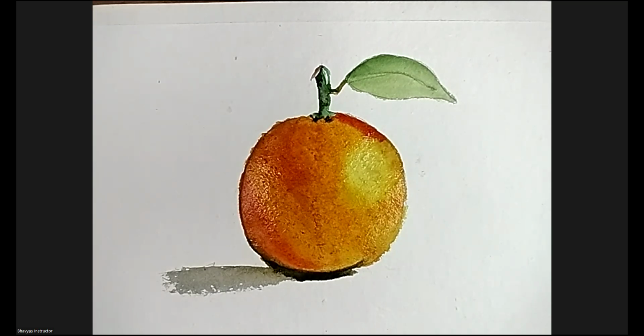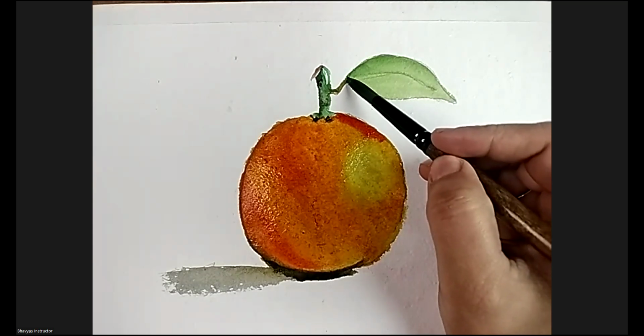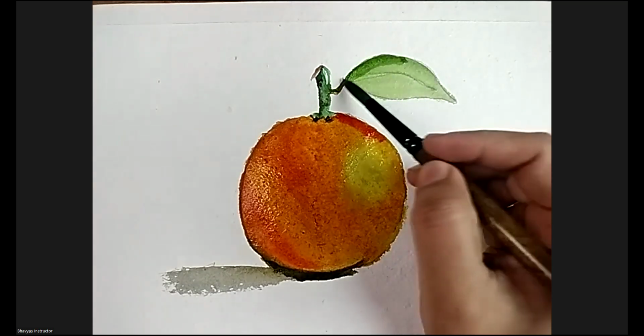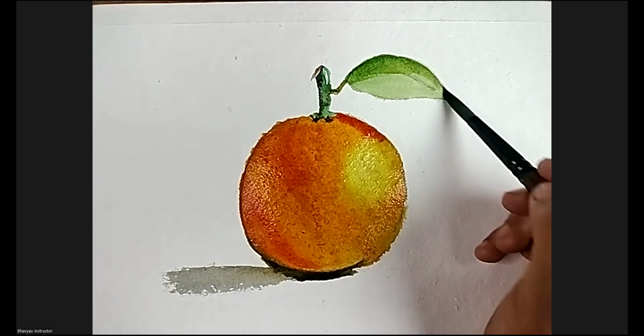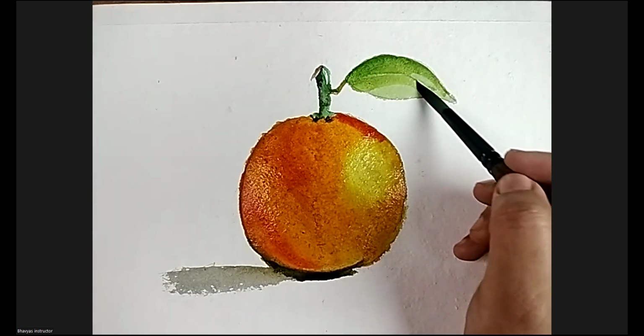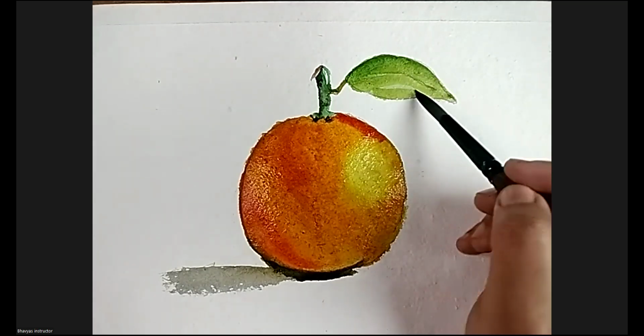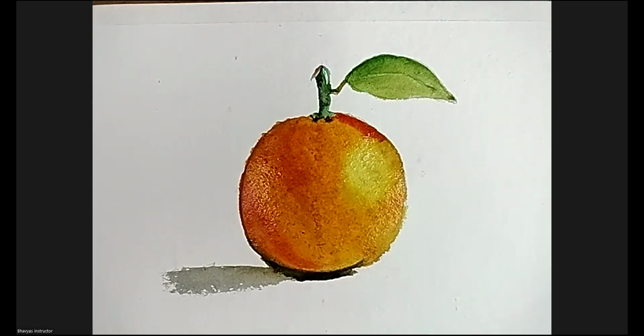Okay, drying time it will take. I'm making it a little more dark for the leaves. Okay, so this is the fruit study.